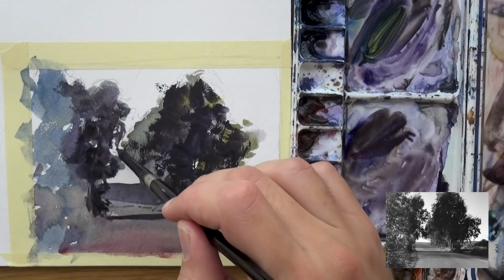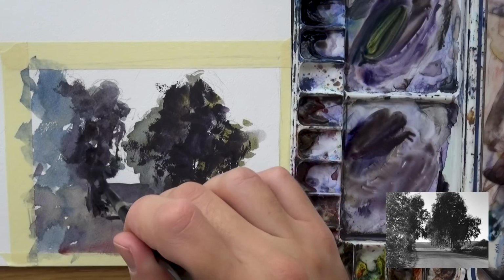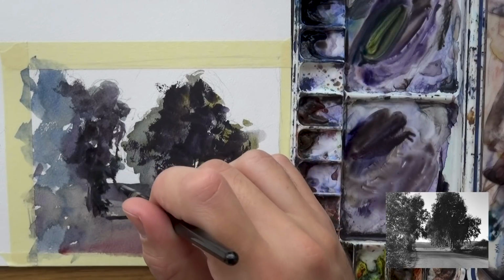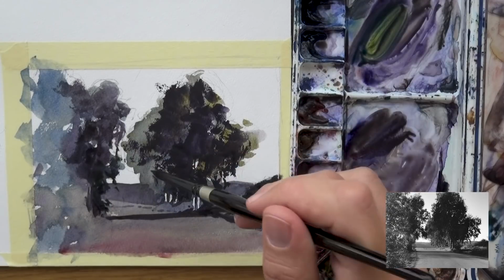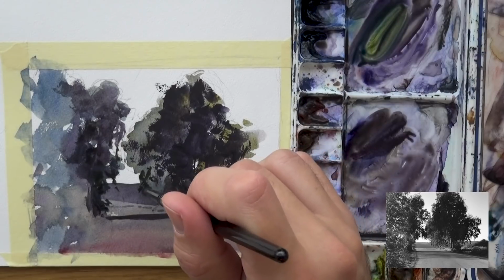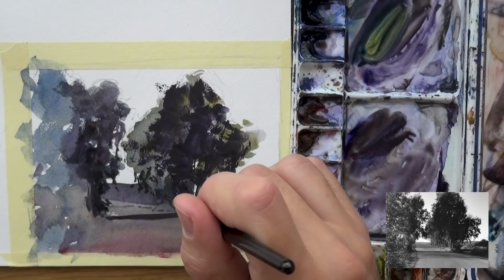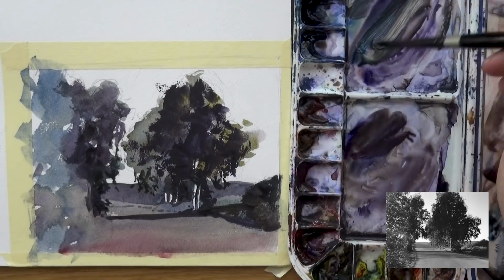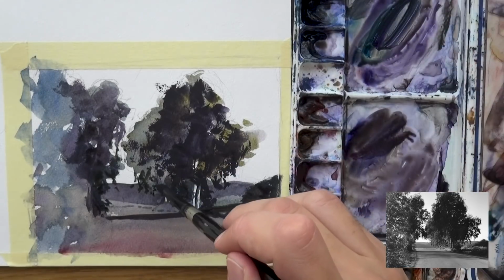And notice how I barely care about the colors anymore. I'm just putting in darks. Drape this over the background. Now here, there's another important part, which is the shadowy area at the bottom of this tree that's gonna also drape over this in the background.